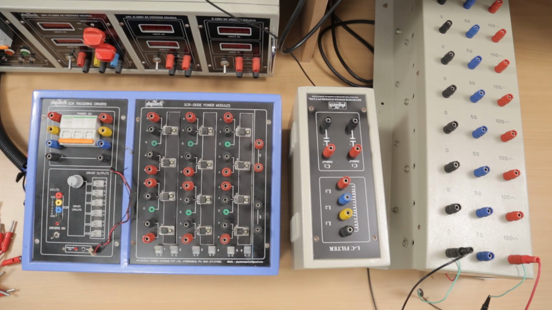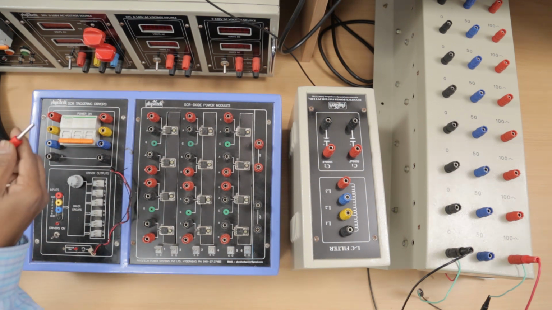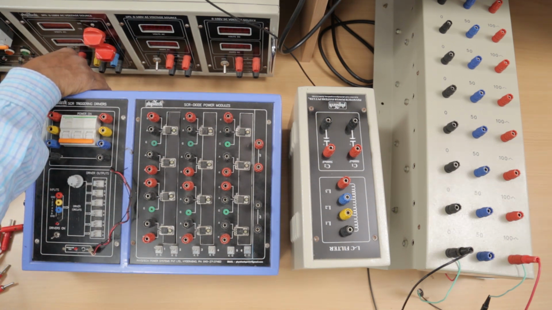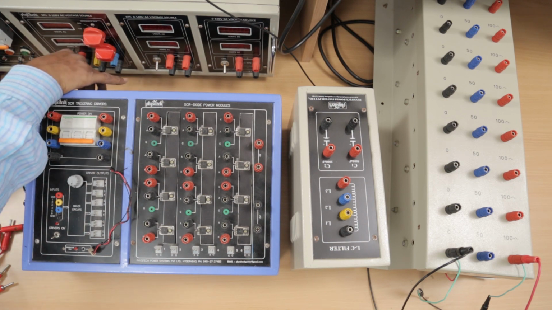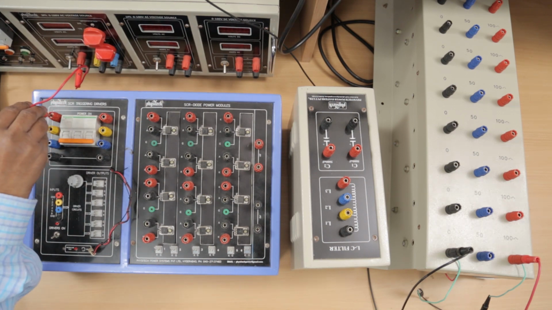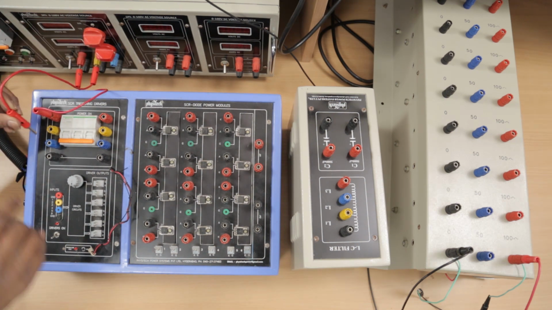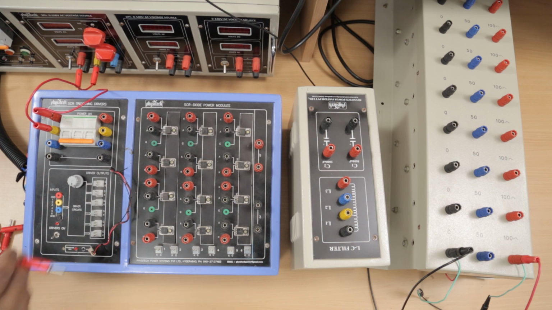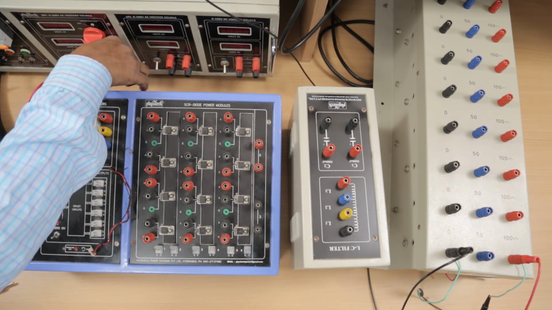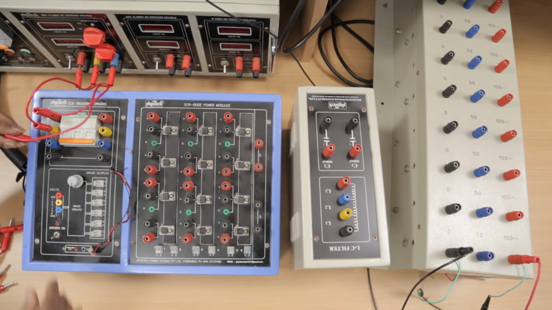Now we'll do the circuit connections. First, make the 3-phase supply connection to the input of the SCR diode power module MCB: R2 to R phase, Y2 to Y phase, B2 to B phase.